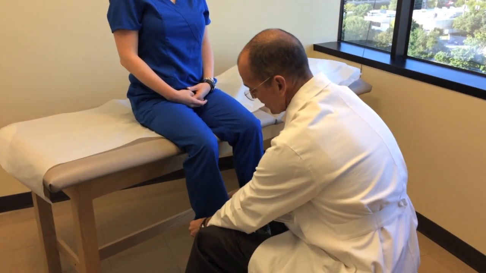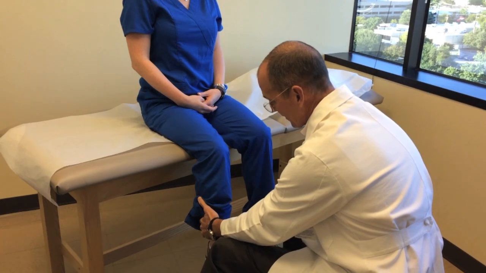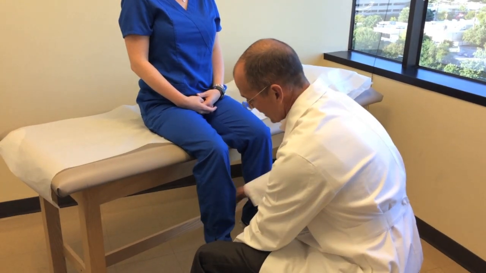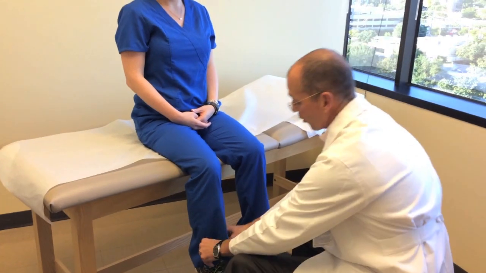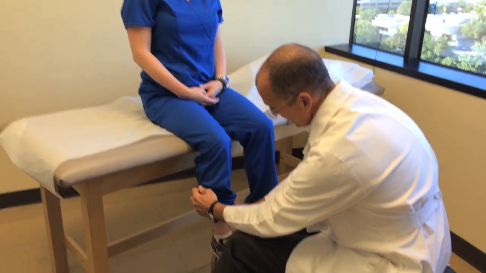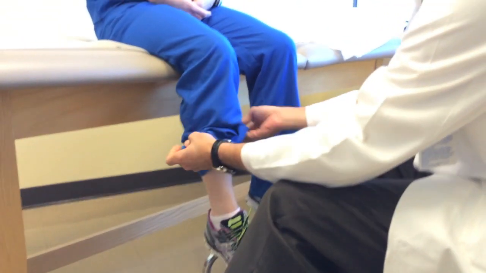In the seated position, we always do the basics. We want to check the pulse. She's got a good posterior tibial pulse. We check the DTRs, and they're all normal. Check for sensation. They're here, they're normal. We check for any edema on the lower extremity as well.